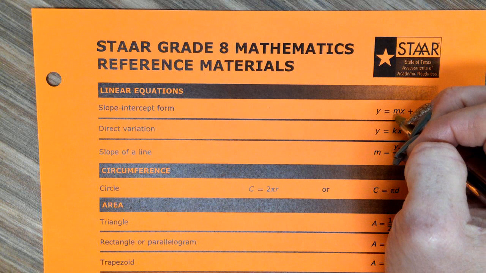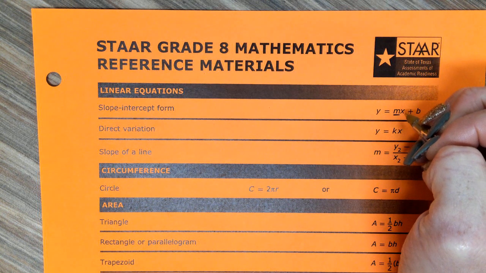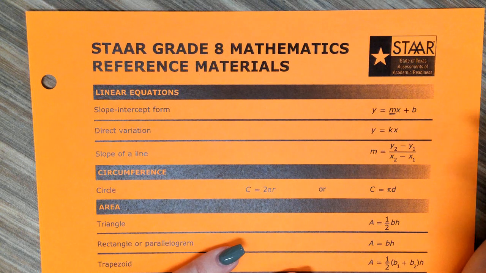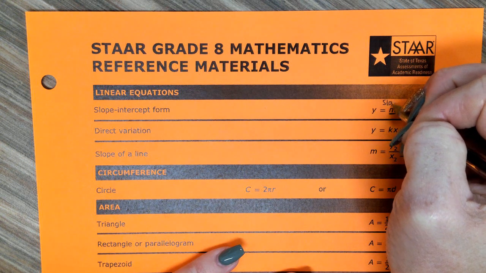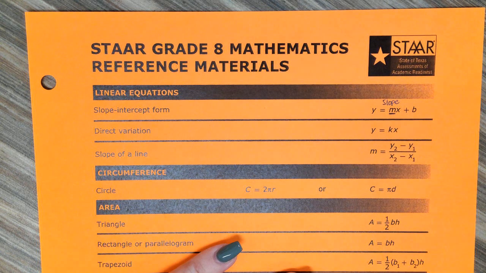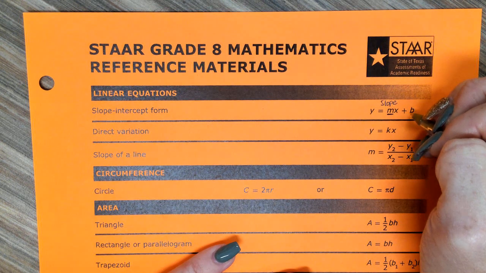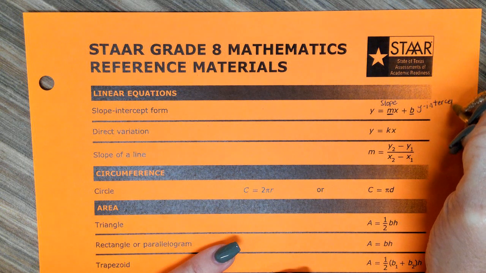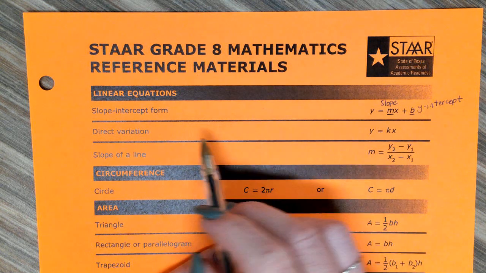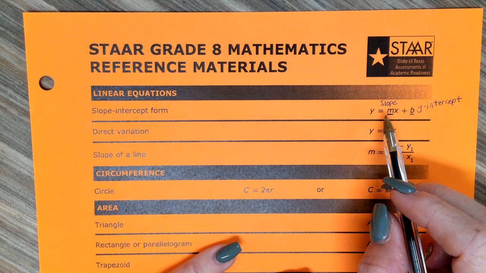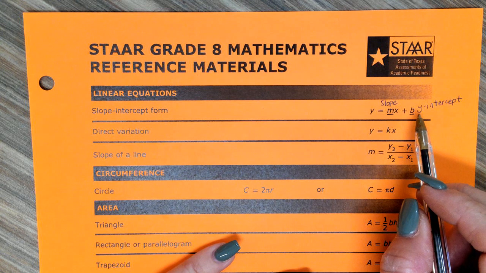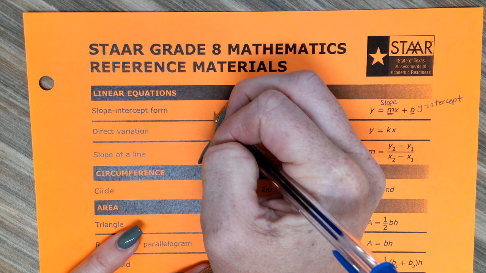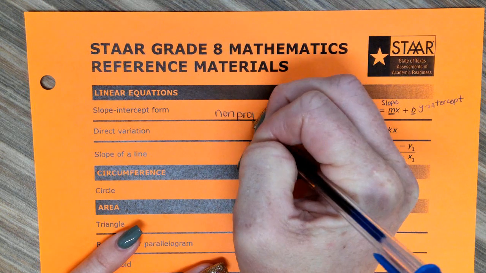So what does the M, and write nice and neat because this is going to be your copy that you keep. What does the M stand for? Slope. Also known as rate. Very good. And what does the B stand for? The y-intercept. And we learned that if it has a plus b, is it proportional or non-proportional? Non. So right here we're going to put this is non-proportional.